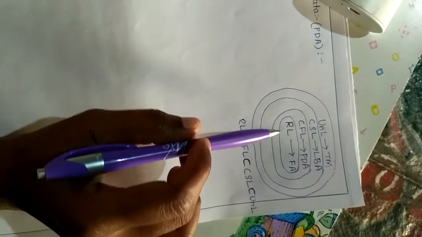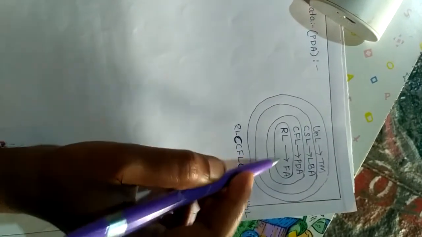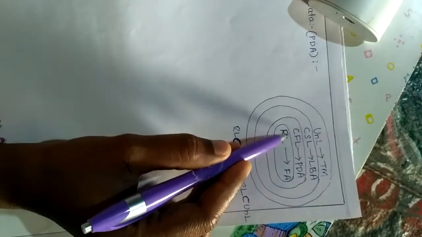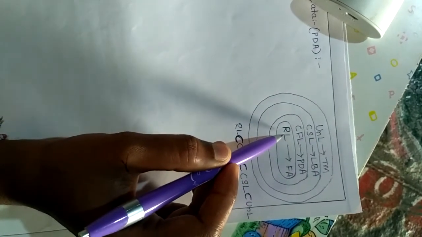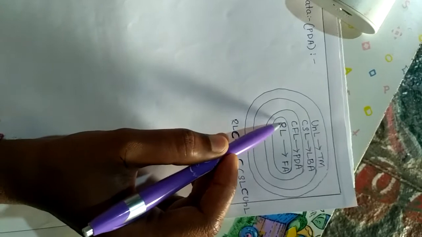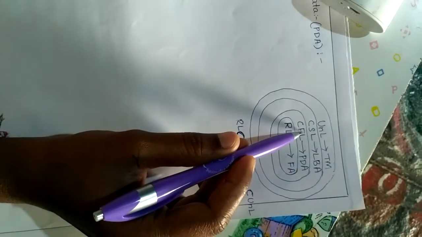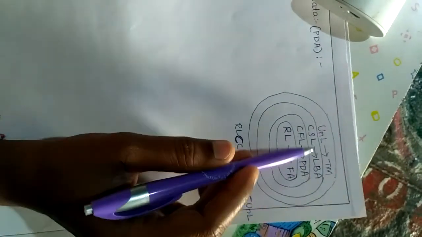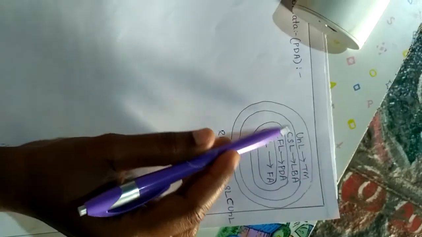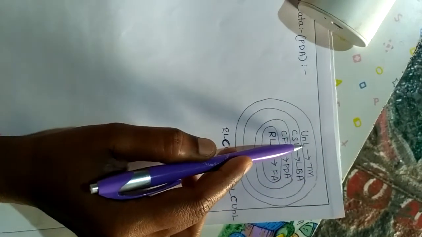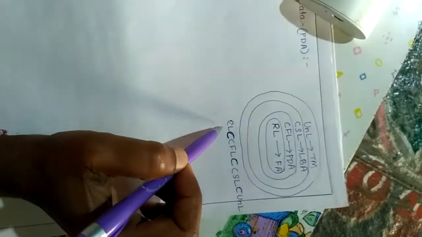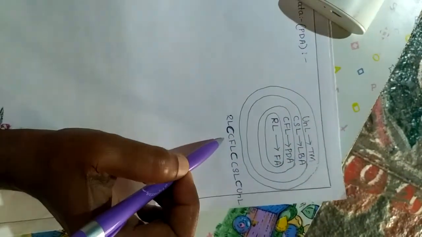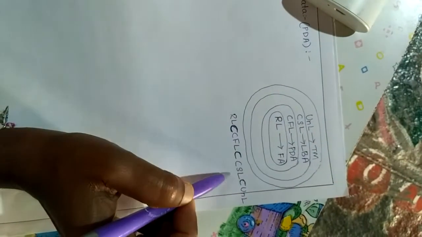So there is a relationship between each and every language here. You can also think like this: all the regular languages are context free languages. Why? Because the regular language circle is inside your context free language. All regular languages are context free languages, all context free languages are context sensitive languages, and all context sensitive languages are unrestricted languages. So that's why I'm writing the relation here: regular language is a subset of context free language, which is a subset of context sensitive language, which is a subset of your unrestricted language.